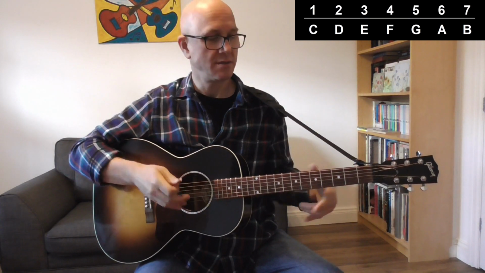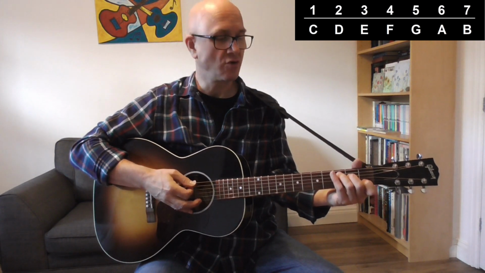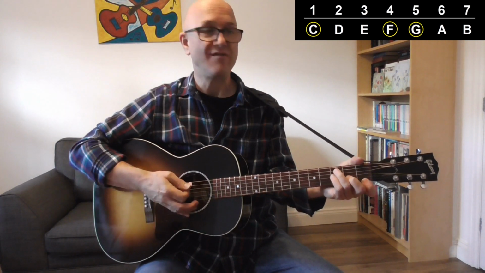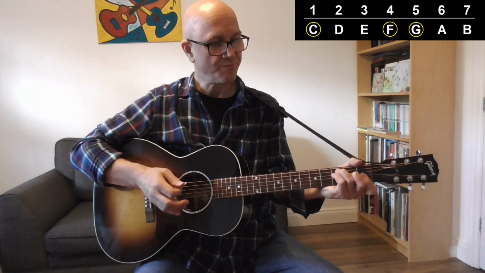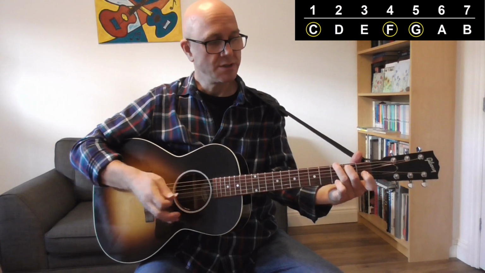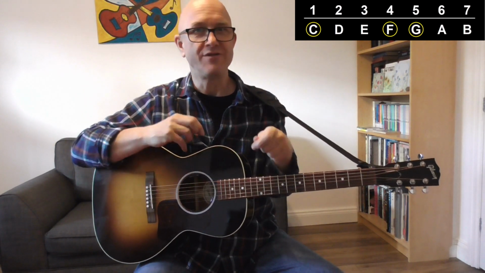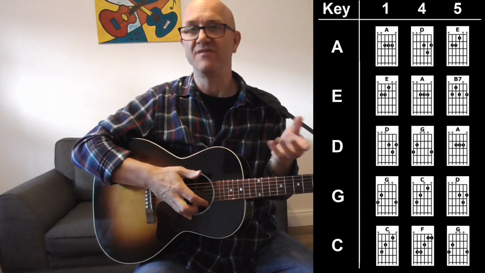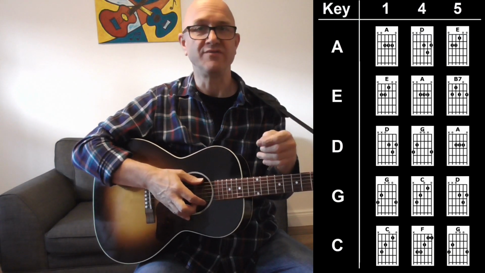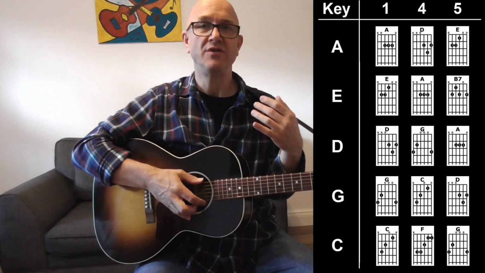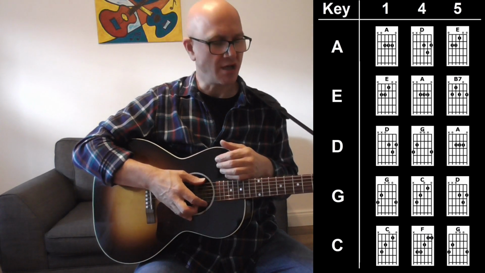Key of C, no sharps and flats in the key of C, so the scale is C, D, E, F, G, A, B. So the main 3 chords, the 1, 4, 5 chords are C, F and G. So I'm suggesting you learn those 3 chords in those keys. The key of A, the key of E, the key of D, the key of G and the key of C, the most popular guitar keys.